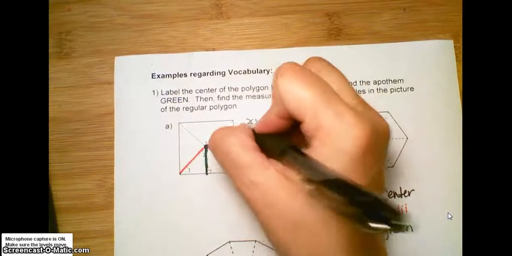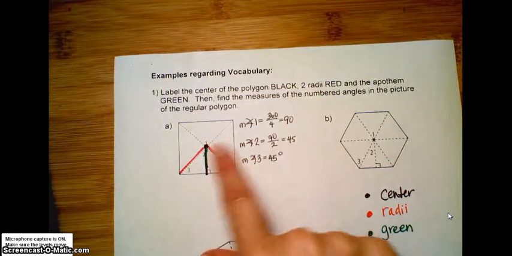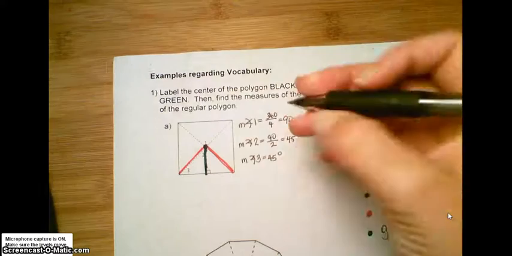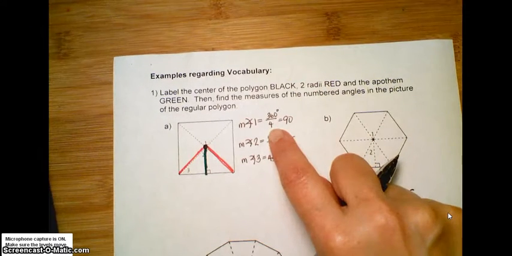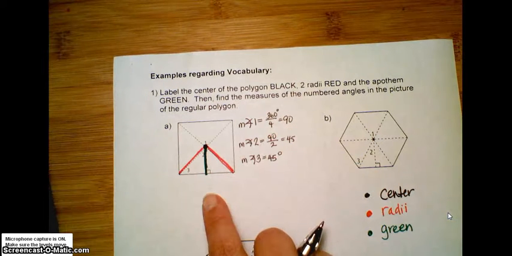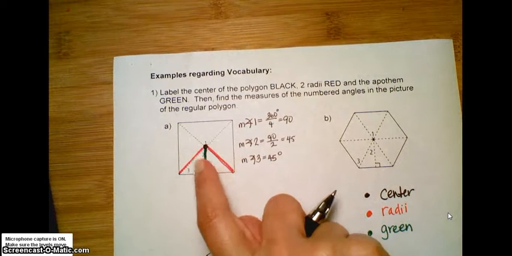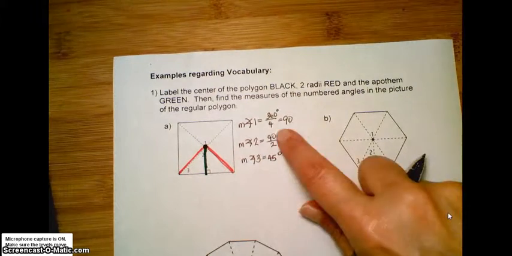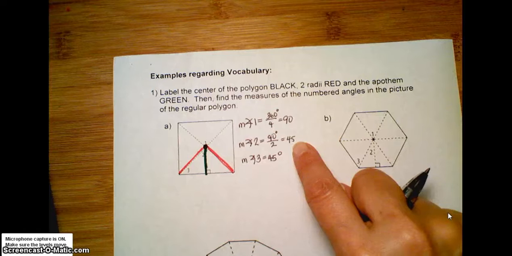And let's go ahead and put M's there for measure. If you take a look, again, angle 1 we find by taking 360 degrees and dividing it by 4 because there are 4 sides in this polygon. So each of the central angles will be 90. Then the apothem comes down and it bisects the central angle, so that 90-degree angle gets cut in half and becomes 45 degrees.